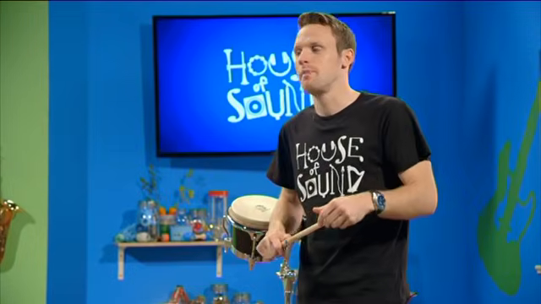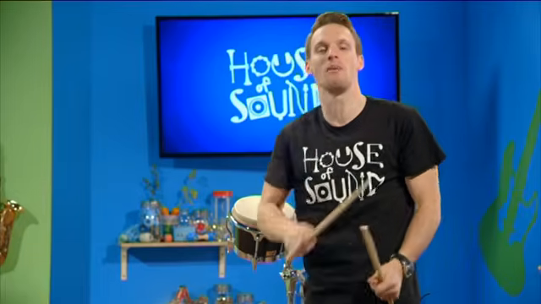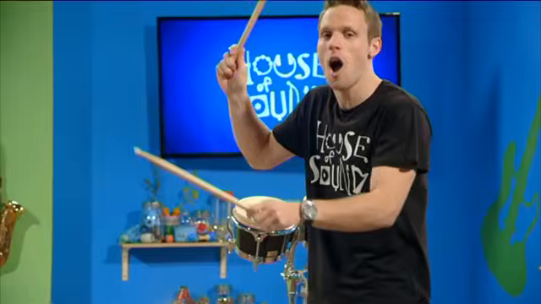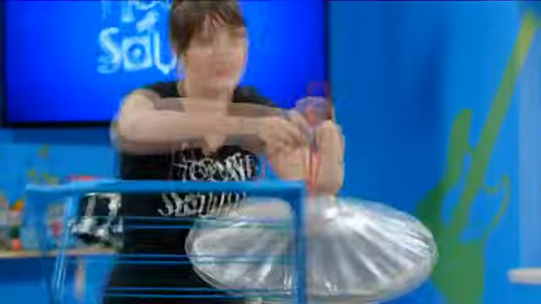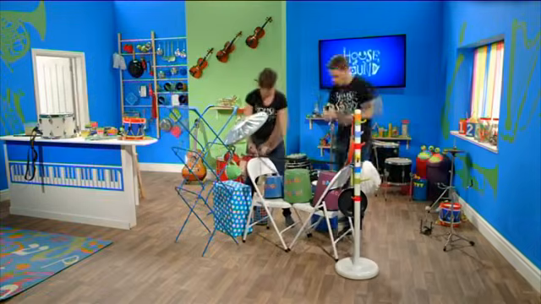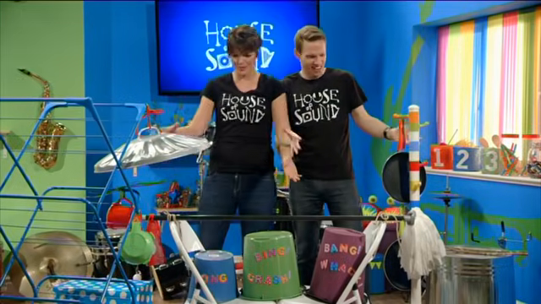Or you can put lots of different drums together to make a drum kit. And that is exactly what we're going to do right now in a 1, 2, 3, 4. Yes! Done. Look at that!